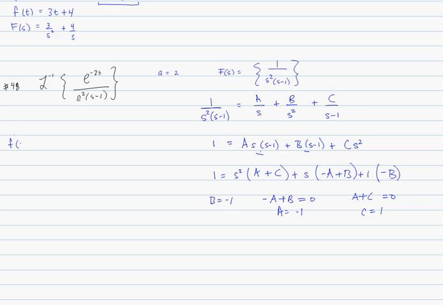f of t is the inverse Laplace transform of f of s. And I'm going to rewrite this using these partial fractions that I found. So minus 1 over s minus 1 over s squared plus 1 over s minus 1. And this gives me minus 1 minus t plus e to the t.